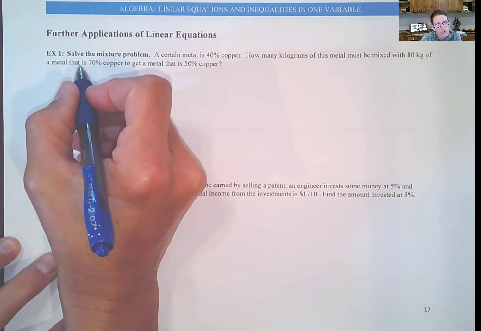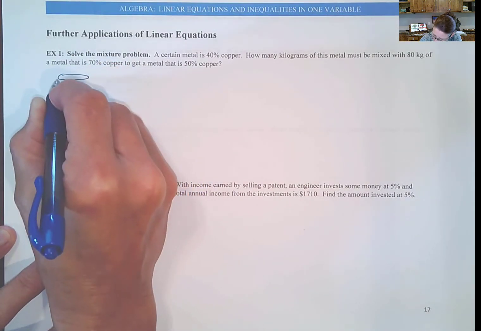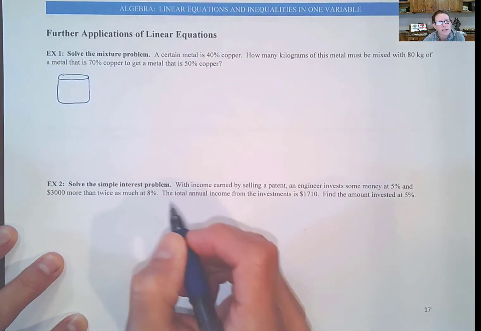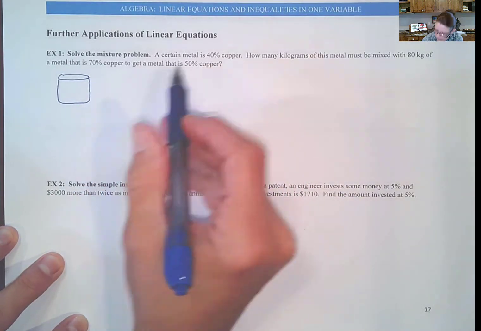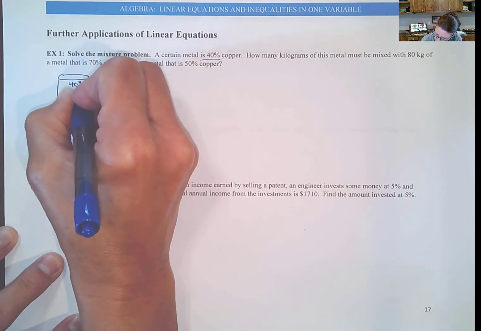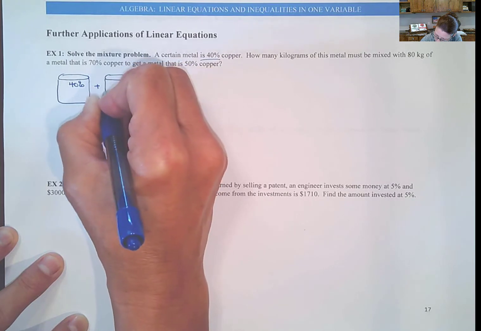I'm going to use some pictures to get us started. Let's suppose that we have some containers of a metal, probably in a liquid form here. This first metal is 40% copper, and we're going to mix it with another metal.